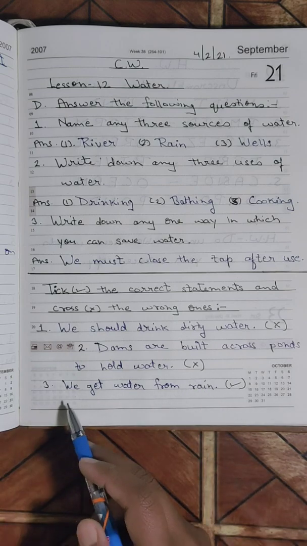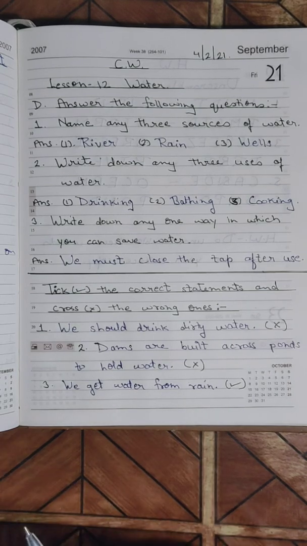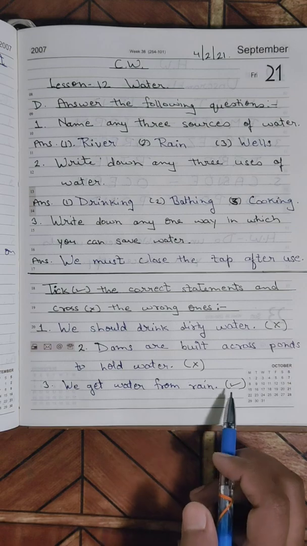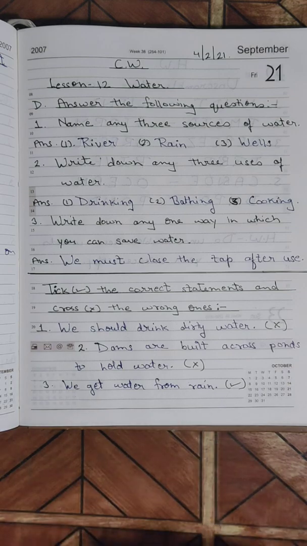Next one, number 3. We get water from rain. Yes, we get water from rain. Rain is one of the main sources of water. Alright, so this is a correct statement. So we will put a tick mark here. Alright, so these are the 3 tick the correct statements and cross the wrong ones that we will do in this exercise. You all have to write both the exercises in your science fair copy. Please do very neat and clean work.